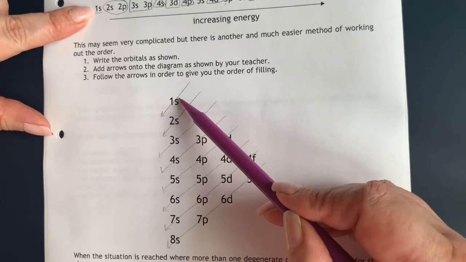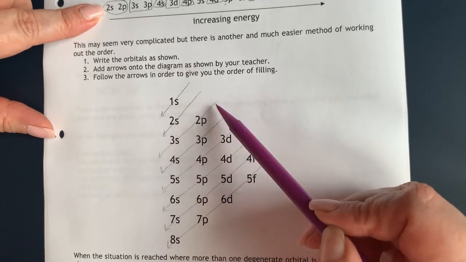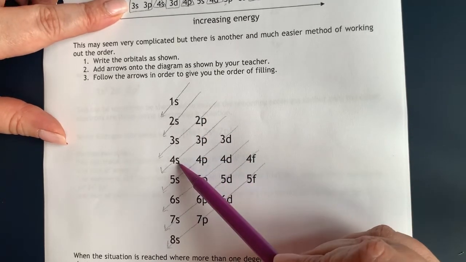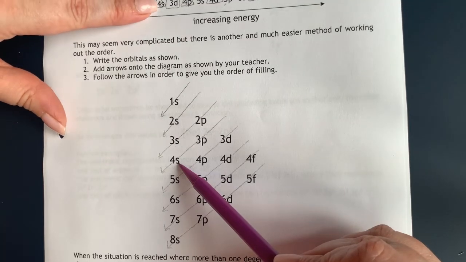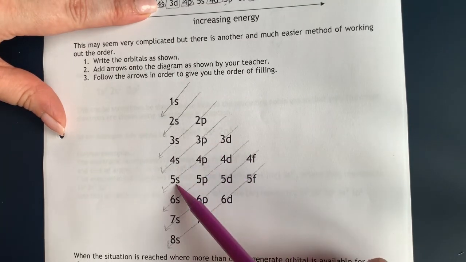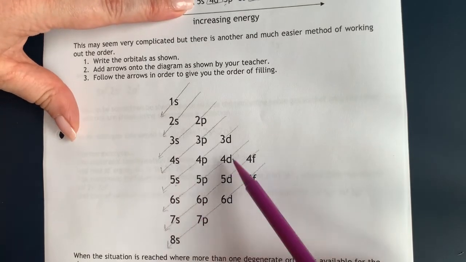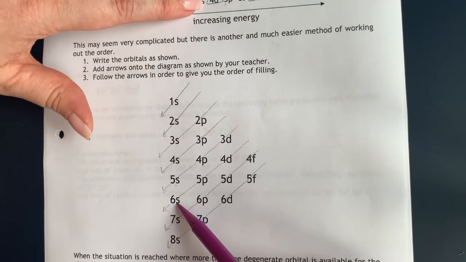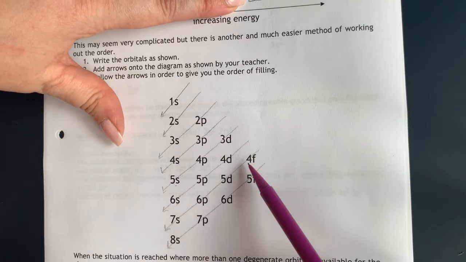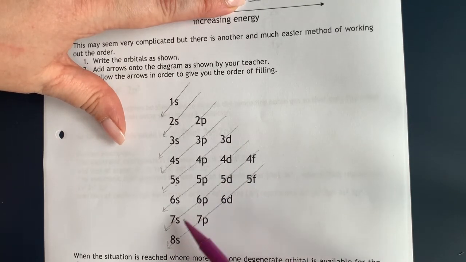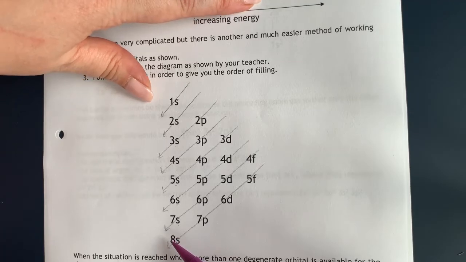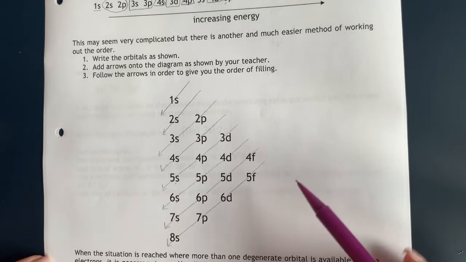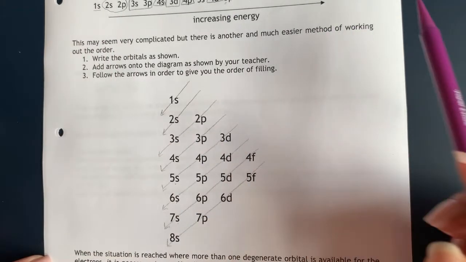So 1s, 2s, 2p, 3s, 3p, 4s, 3d, 4p, 5s, 4d, 5p, 6s, 4f, 5d, 6p, 7s. And that's the way that you reckon, or you remember this order here.